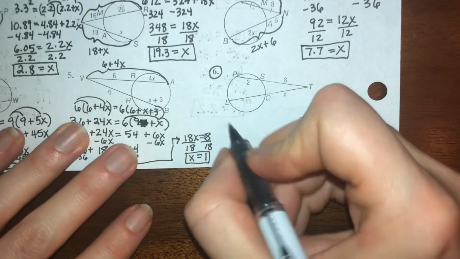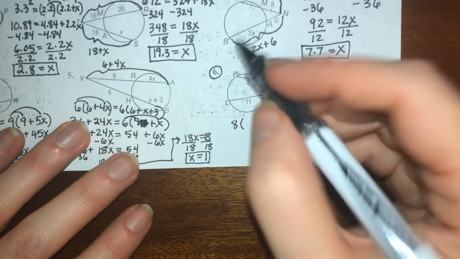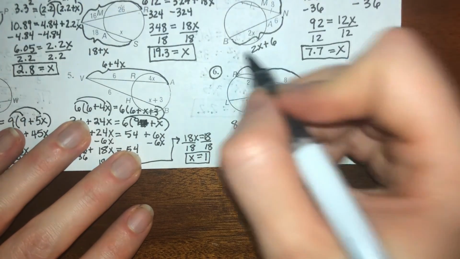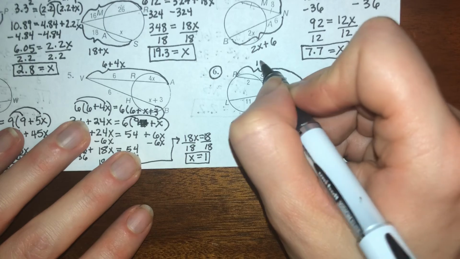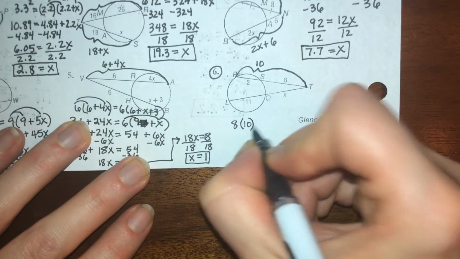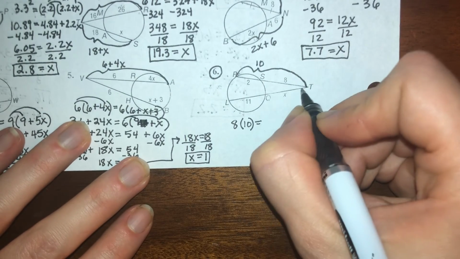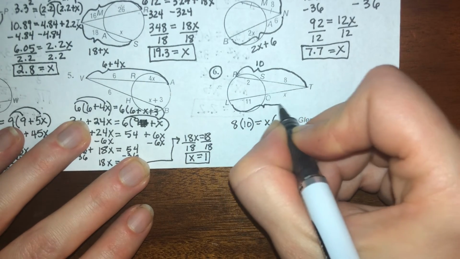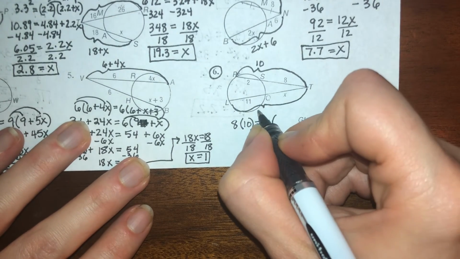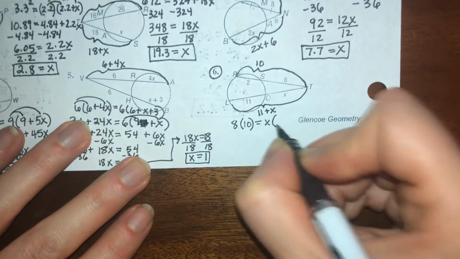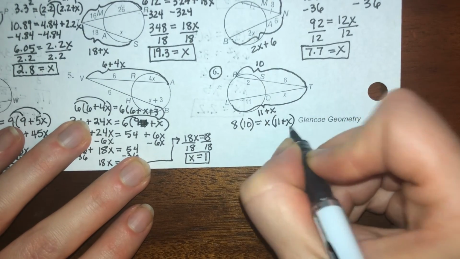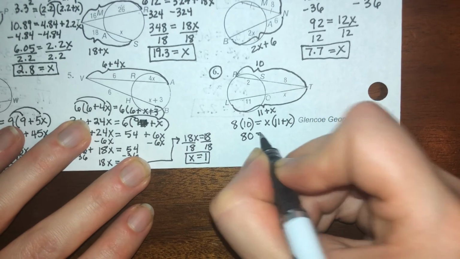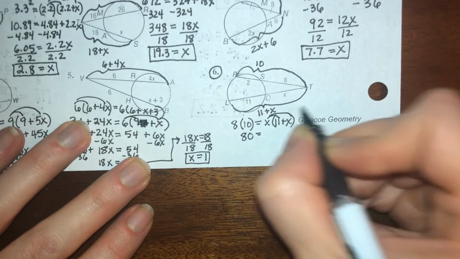Outside portion of the top one, 8, multiplies by the whole length of the upper secant segment. 8 plus 2 is 10. And then the outside portion of the lower one is x times the entire length of that secant segment, which is 11 plus x. So now 8 times 10 is 80, and we distribute this x.